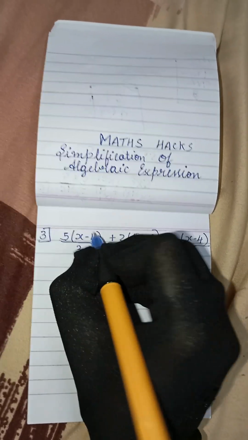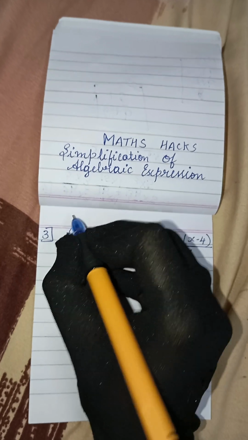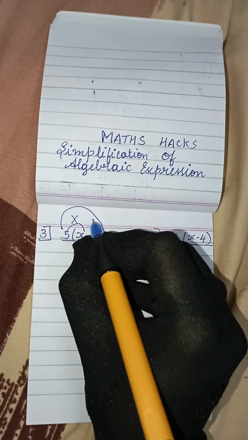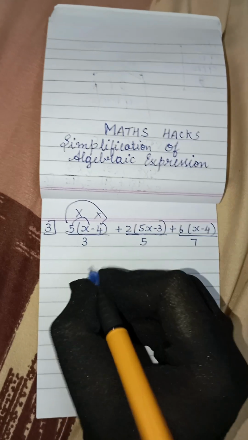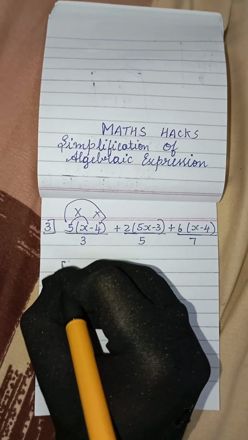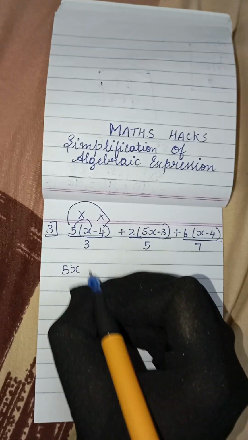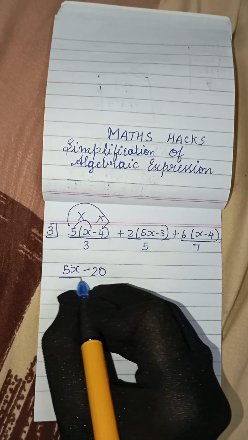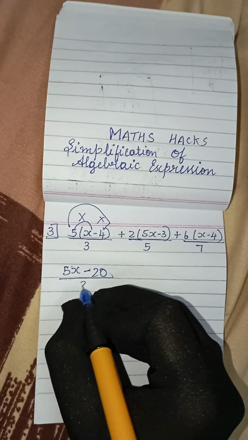How will we solve? We will multiply 5 into x and 5 into 4. 5 into x is 5x, minus, the sign here is minus, 5 into 4 is 20, put here 20 by 3 as it is.